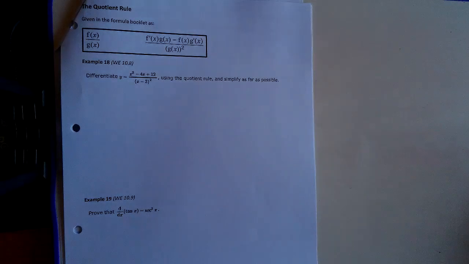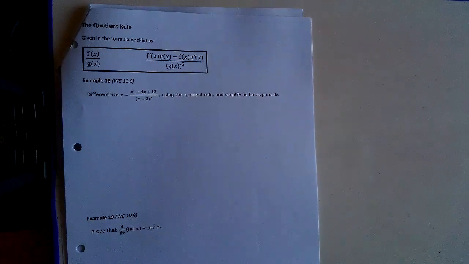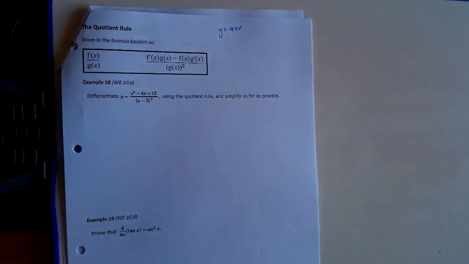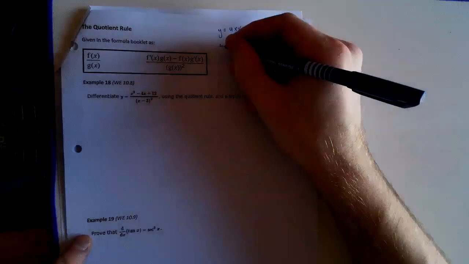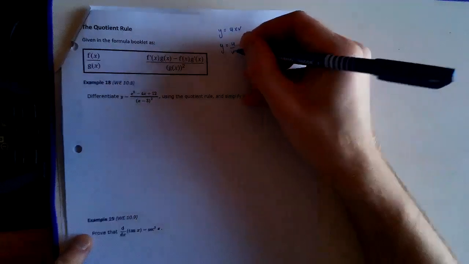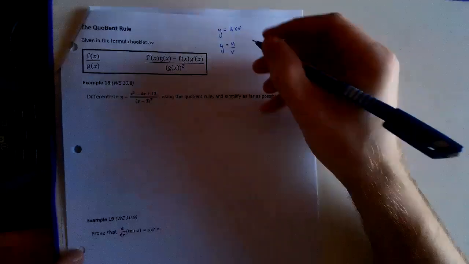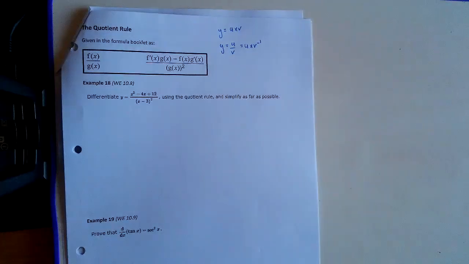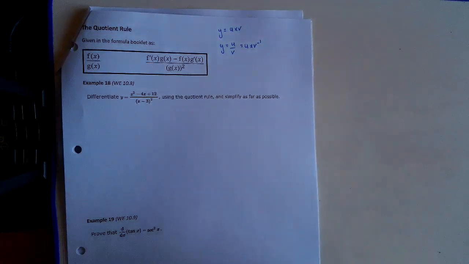Okay, so the next bit of differentiation is something called the quotient rule. So we've looked at what to do when we have a product. So when we have something like y equals u times v, we know how to differentiate that. I'm now going to look at what to do if we have something like u divided by v. I just wanted to point out u divided by v is the same thing as u times v to the minus 1. So I can still use the product rule.